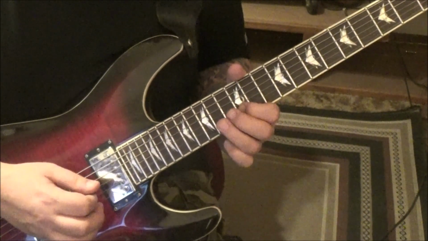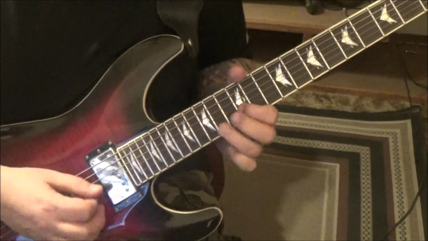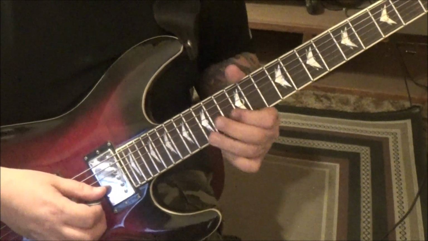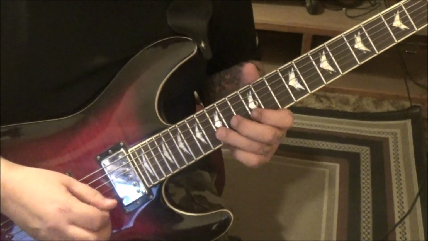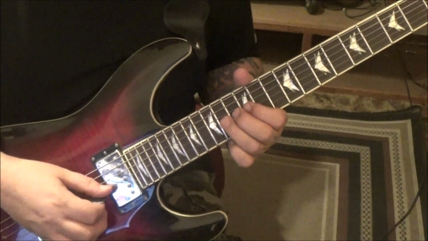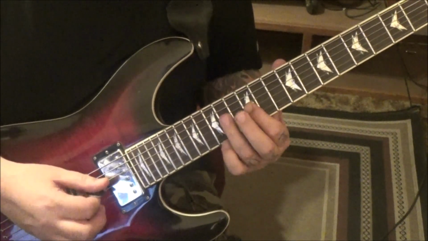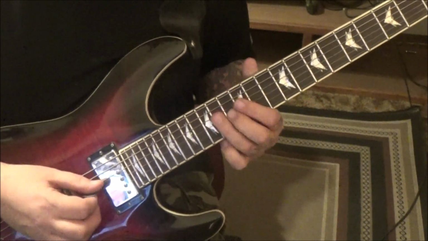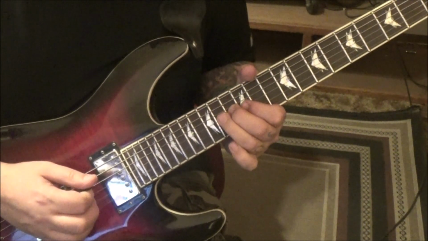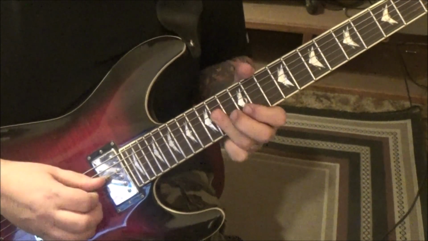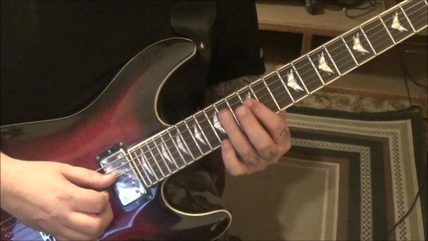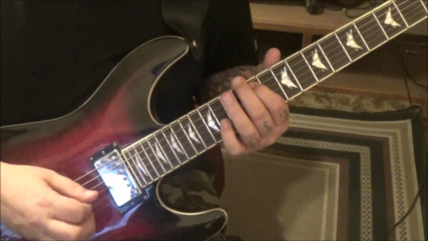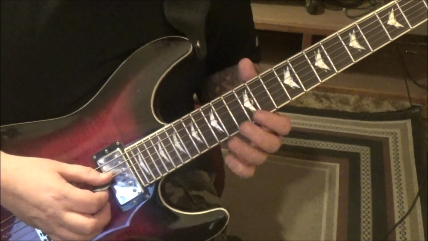Then 15, 12B, 14G twice, bend, release, pull to 12. The knuckle shift, 14 DGD, 13G, so you have 14, 12D, 14, 12, 11A. And it's kind of sloppy in there, but that's where he was going with it.